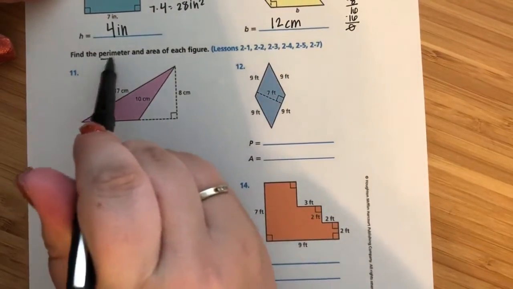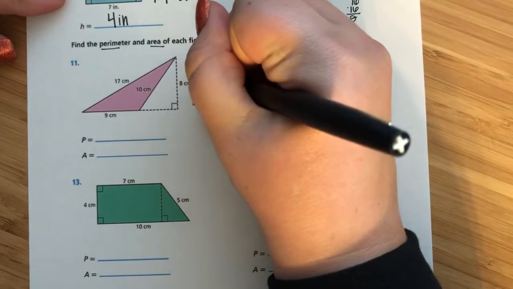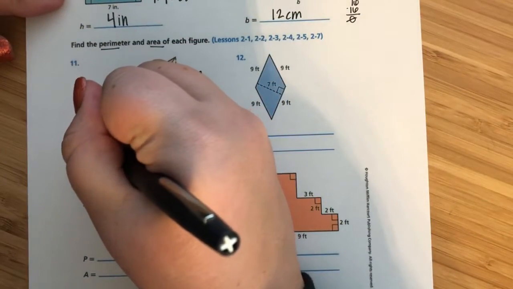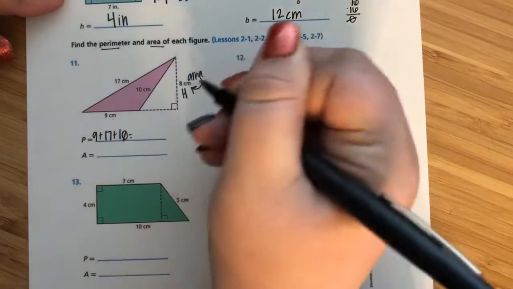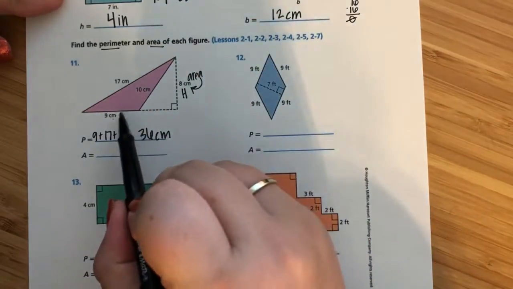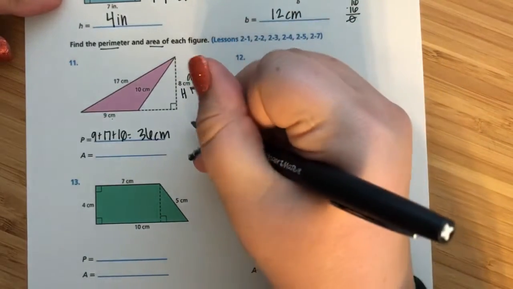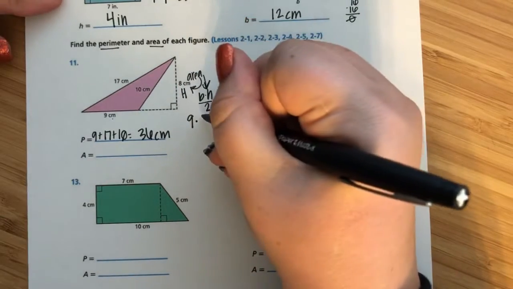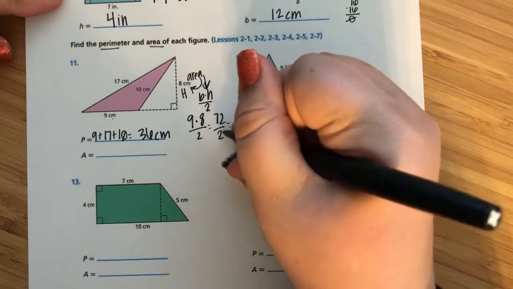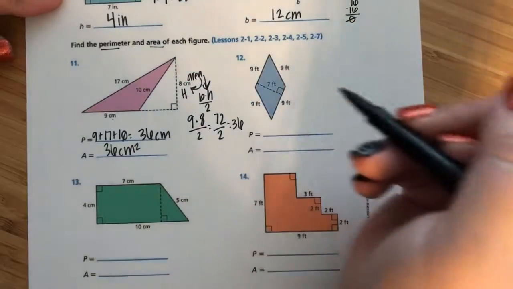We're going to find the perimeter and the area for each figure. Now, number 11 is tricky because it has a triangle set up. But the first thing I need to do is remind myself, how do I find the area? I'm using base multiplied by height, and I'm going to divide by 2. I already labeled that outside number h because that is my height. My perimeter is going to be adding 9, 17, and 10 and finding a sum. That's 36 centimeters. Base multiplied by height divided by 2 is the area of a triangle. So 9 multiplied by 8 divided by 2 is 72 divided by 2, which is 36. So it's a pretty cool shape that actually shares 36 as a perimeter and an area.